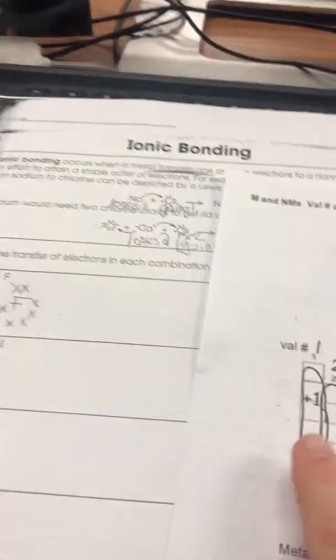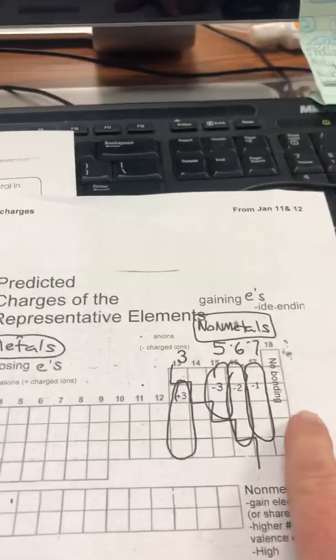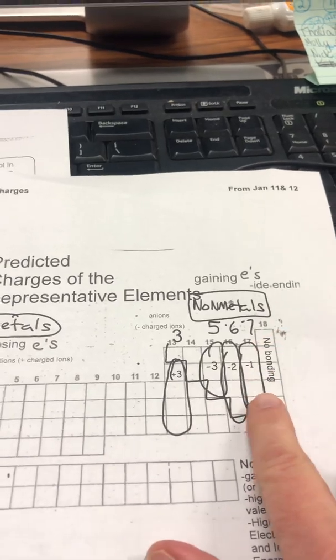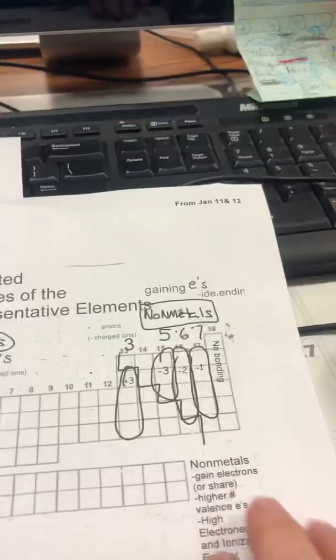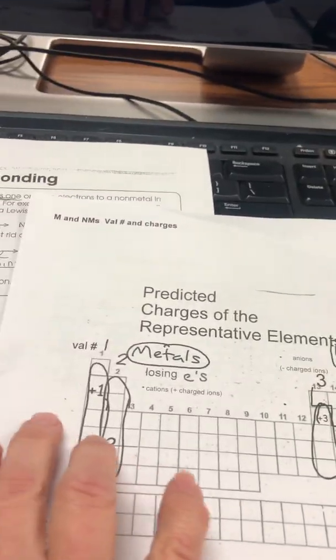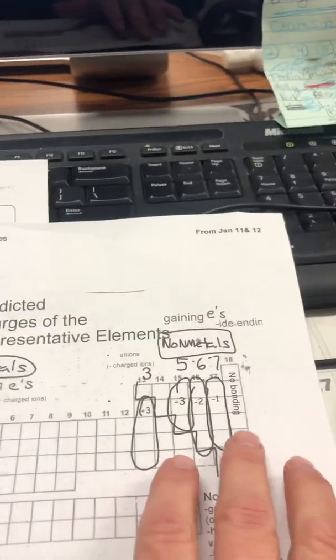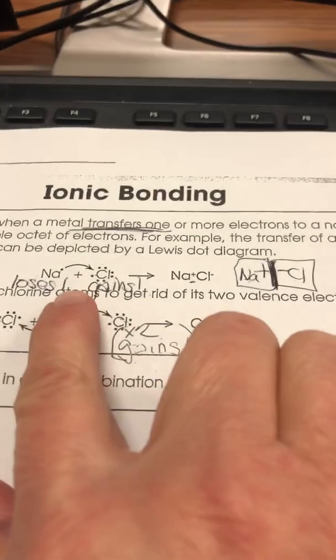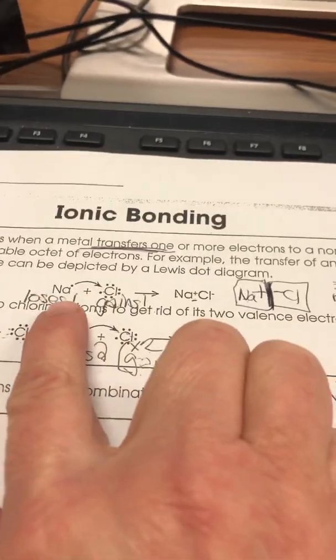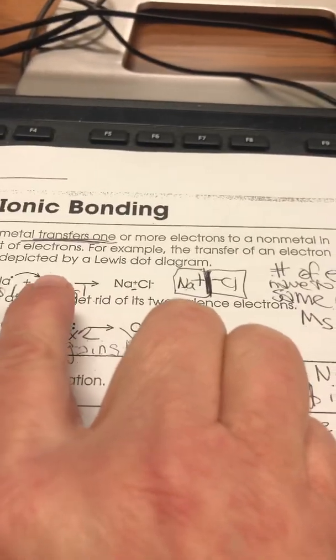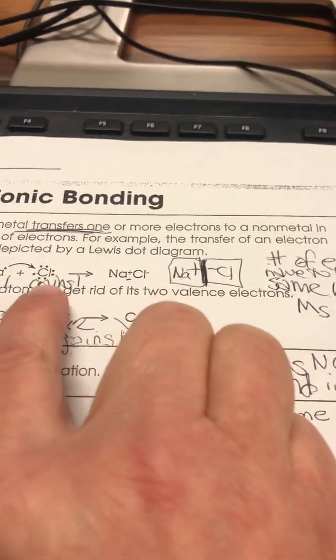So the K is in column 1, and F is in column 7. So it's very similar to Na and Cl because K is like Na and F is like Cl.